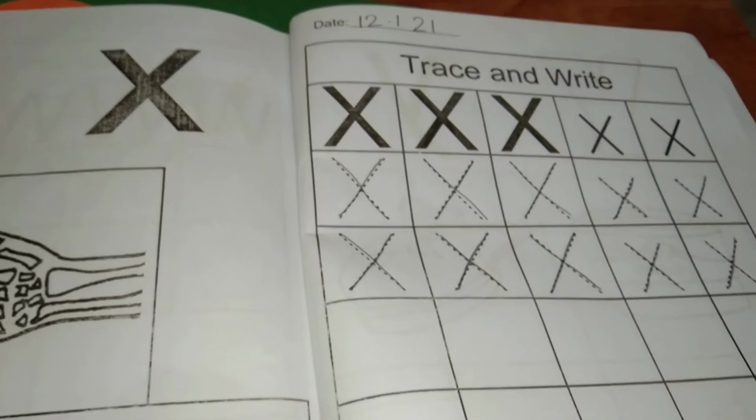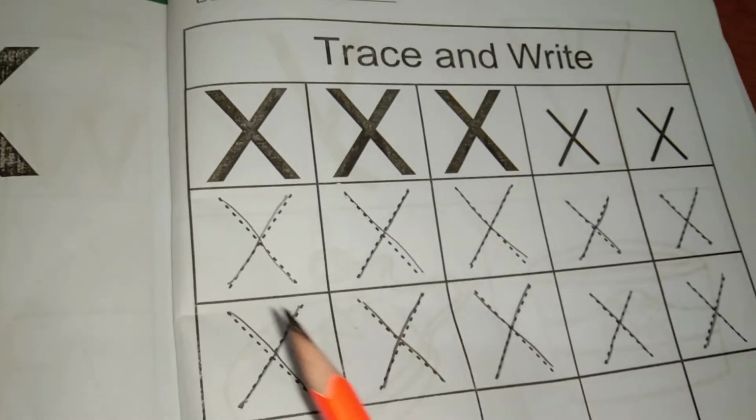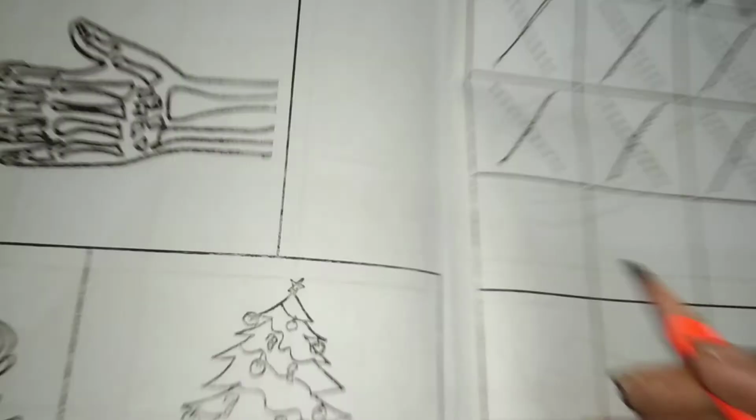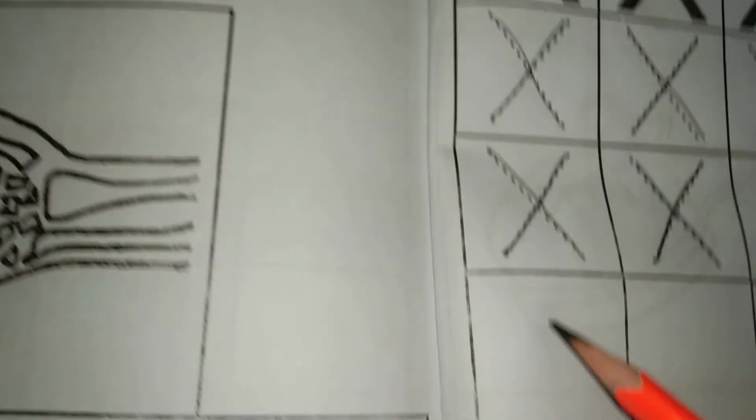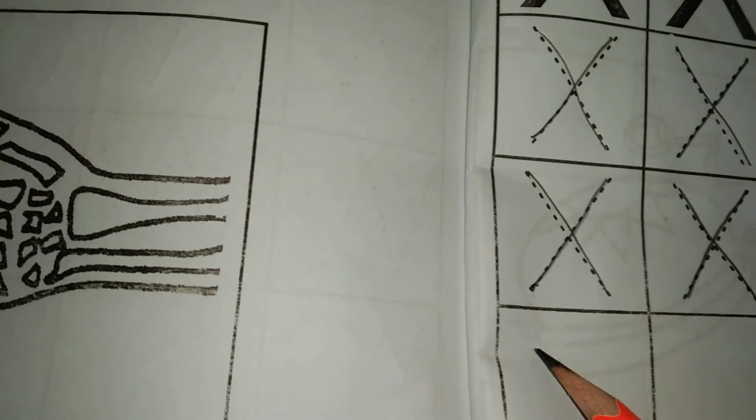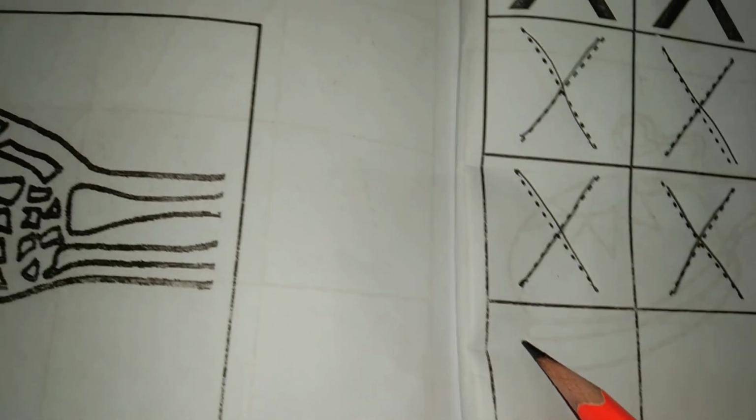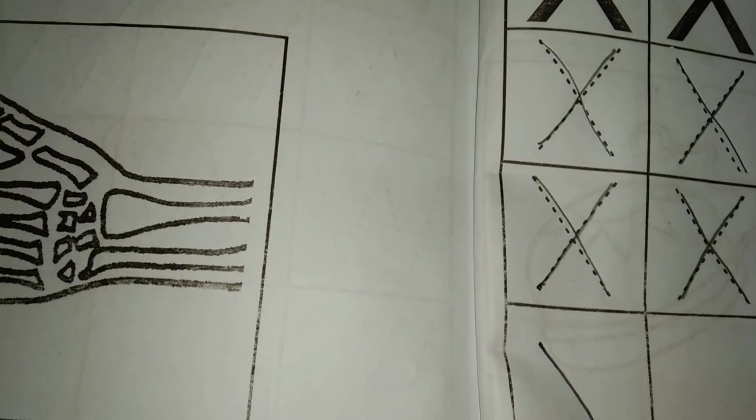Okay class, now open your workbook. Open page number 72. Firstly, you will trace the letter X on this dotted pattern and after that you will write letter X with free hand. Okay, start practice. Start from the top, make a slanting line down to the right.